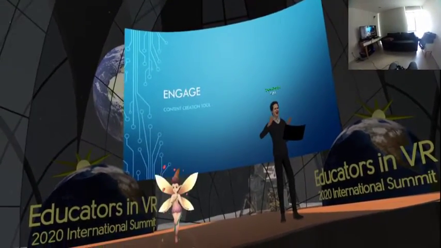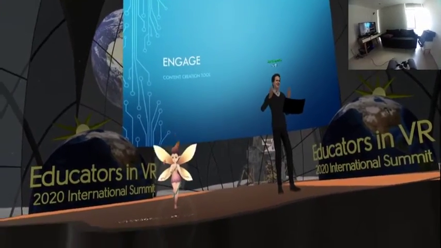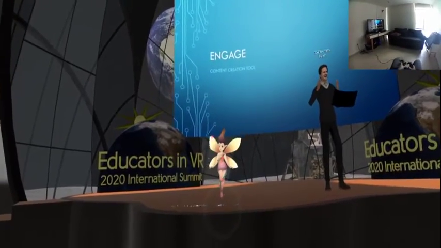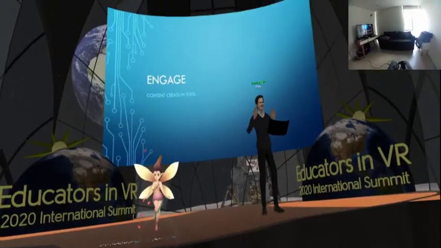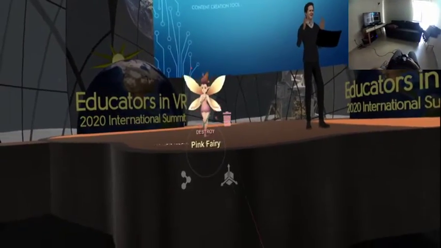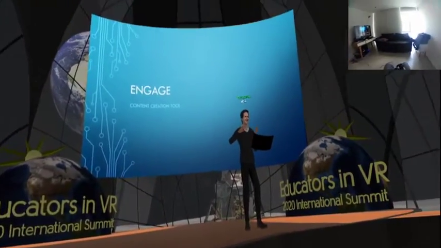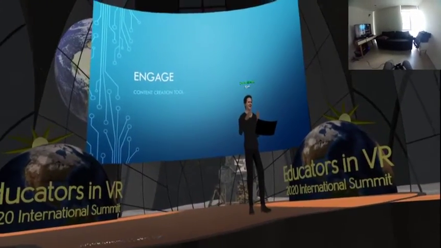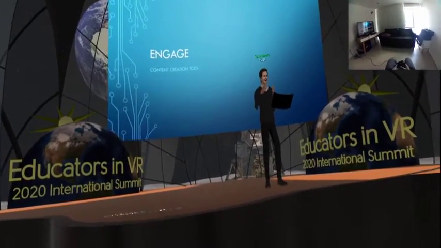But if you're on one of the mobile platforms, you'll see the simplified avatar. And we've worked very hard to prevent that kind of problem where things get overloaded. We've done that by basically optimizing everything that goes into the level.